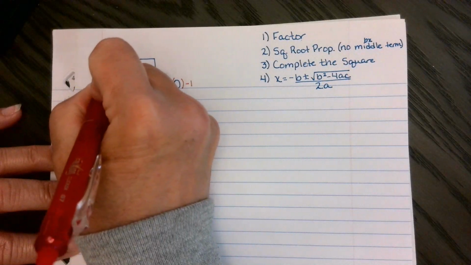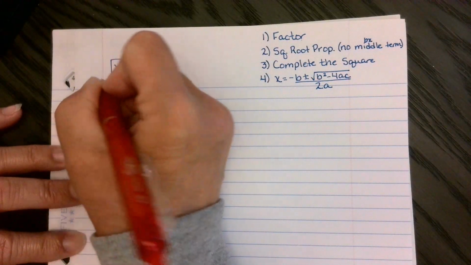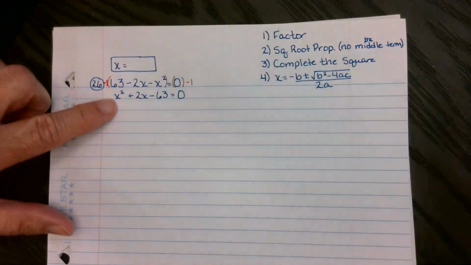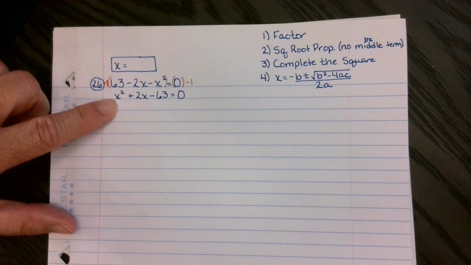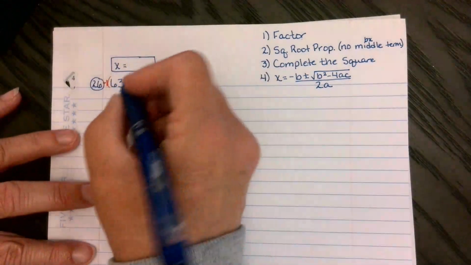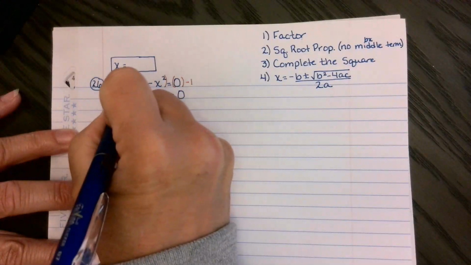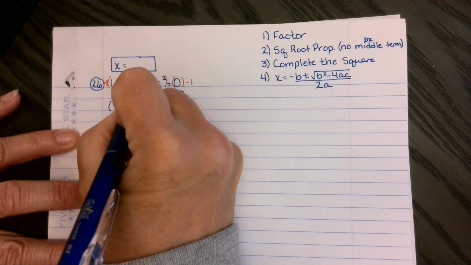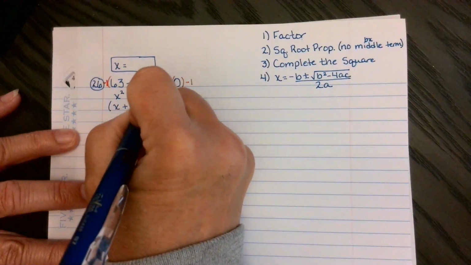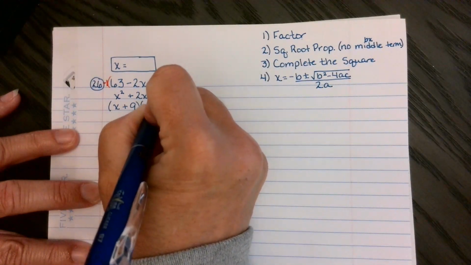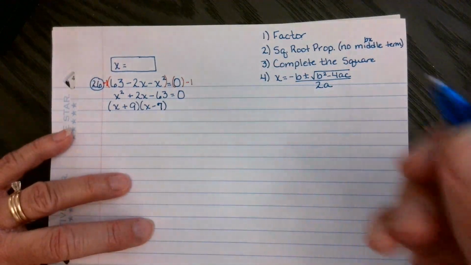You can do whatever you want to both sides, as long as you do it to both sides. What you do to one side, you do to the other. So if I multiply by a -1, this is what I would end up with. Okay, now I am going to factor this. It is going to factor as x plus 9, x minus 7.